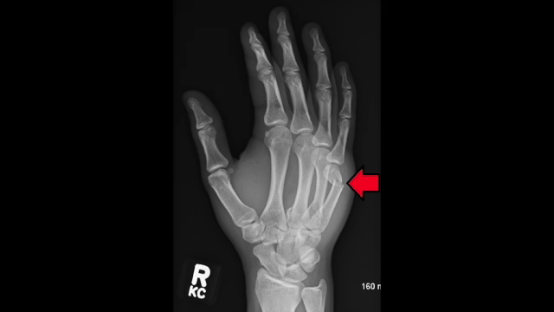Okay, so you want to reduce if it's over 25, and ORIF if the 5th digit is over 40 degrees angulated.